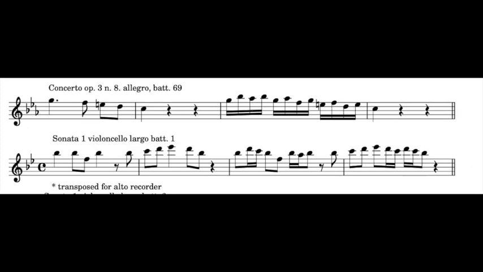Still in the Concerto Opus 3 number 8, Allegro, bar 69. Here we have G, F, E, D, C. The first is the end. G, F, E, D, C is transforming.